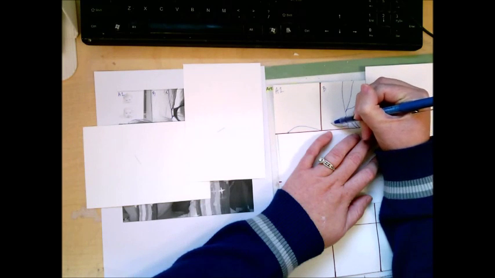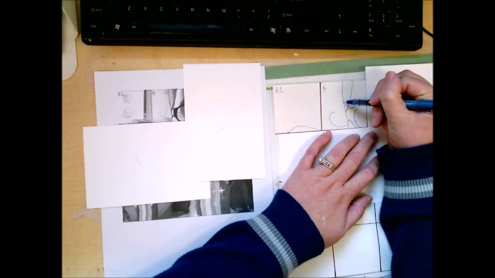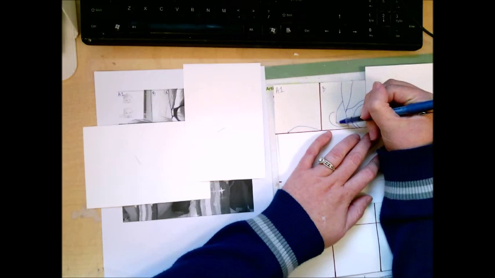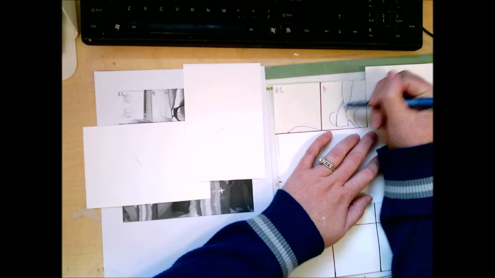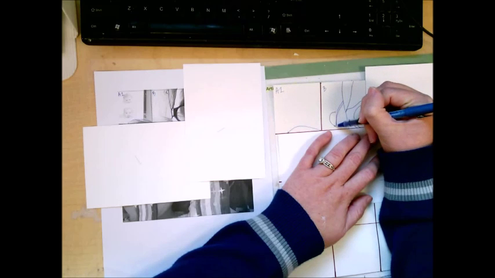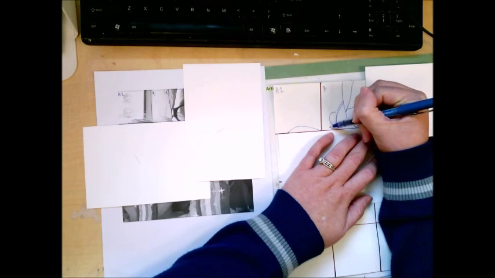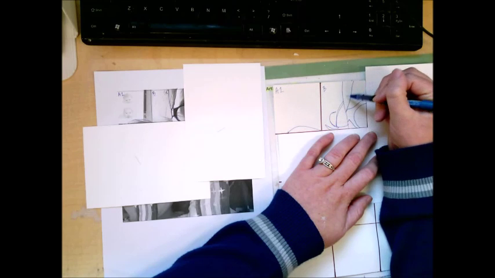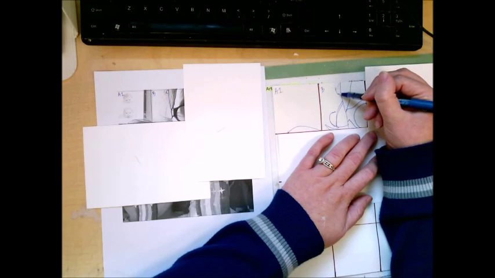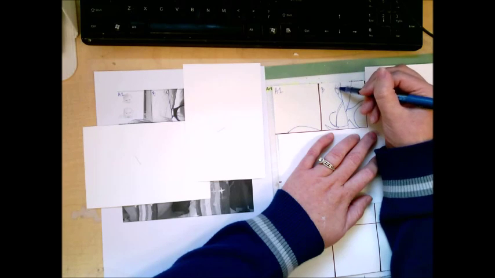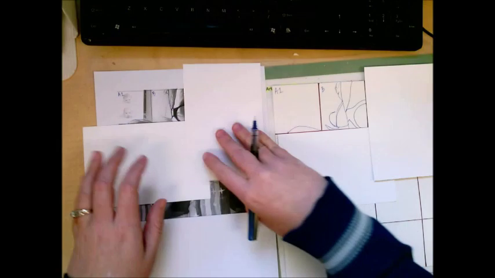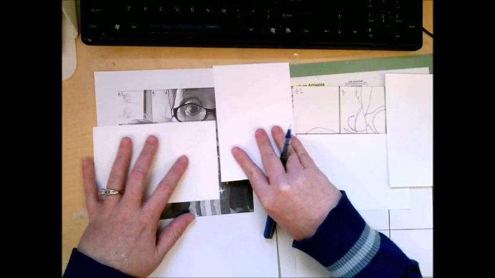So I'm going to go ahead and add that basic shape. I can see a couple of them are bigger. My crazy hair. Here's a little bit more. Alright, and then I'm going to move over to the next one.